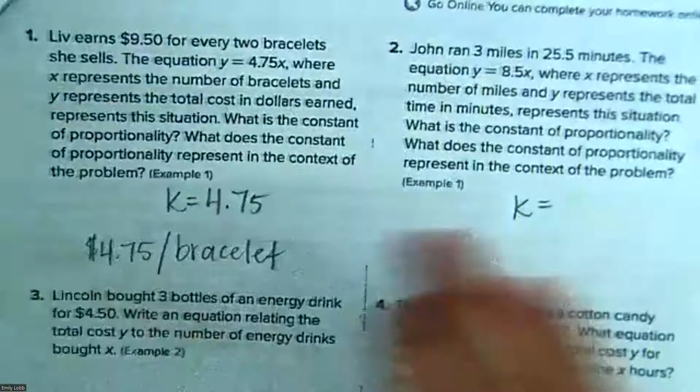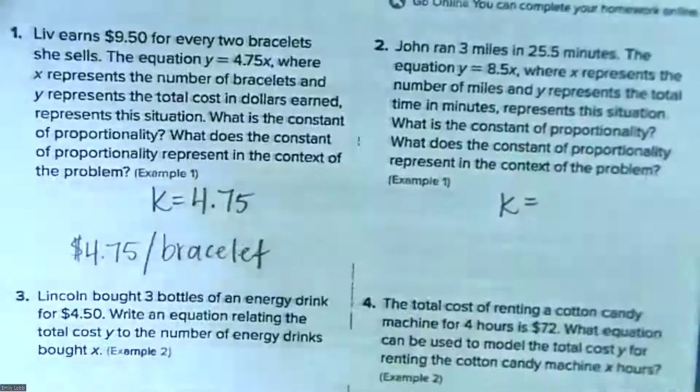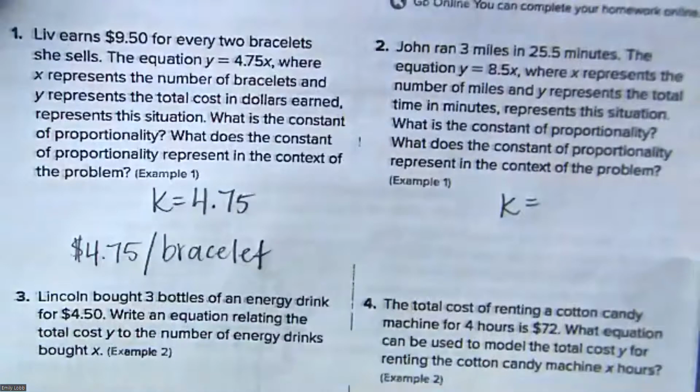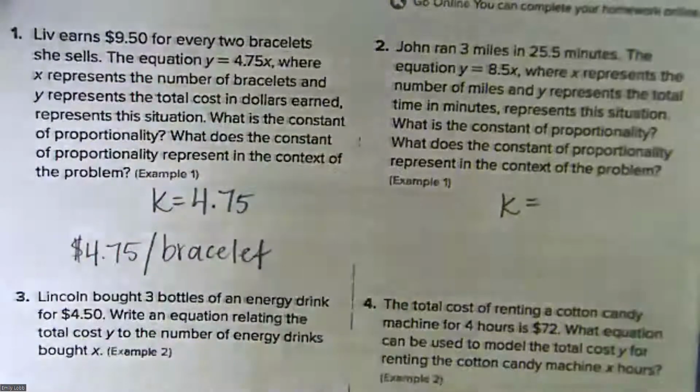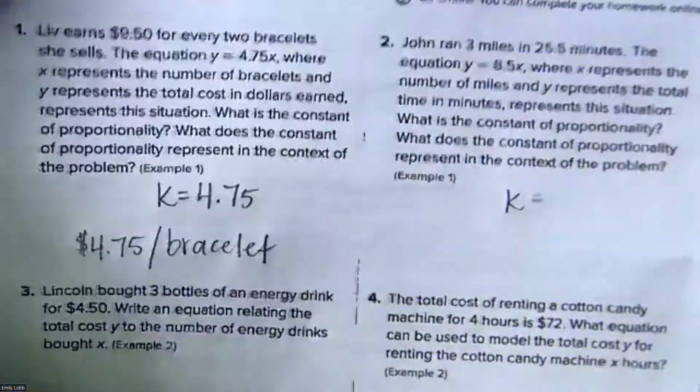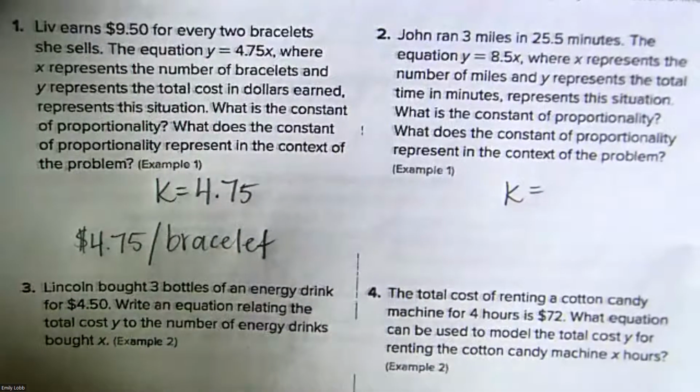So we do have to do a little bit of reading into things for number 2 when we're figuring it out. So total time, so how fast are we going? All right, and that's number 2. So make sure you're practicing those on your own.